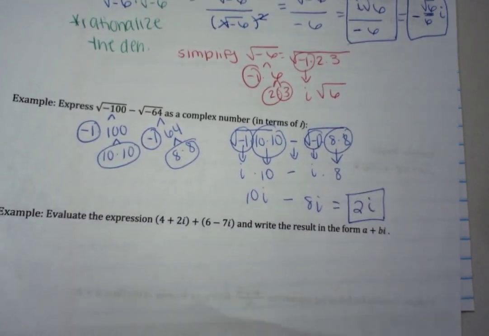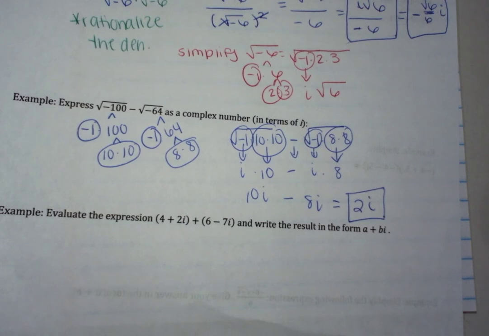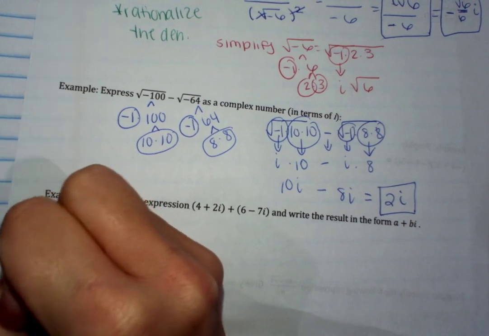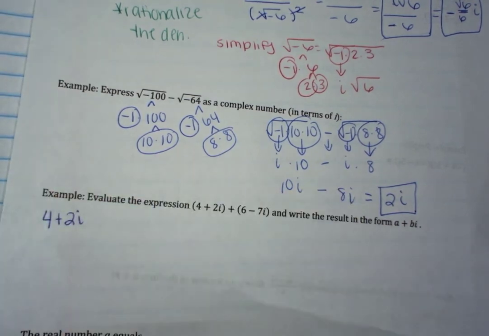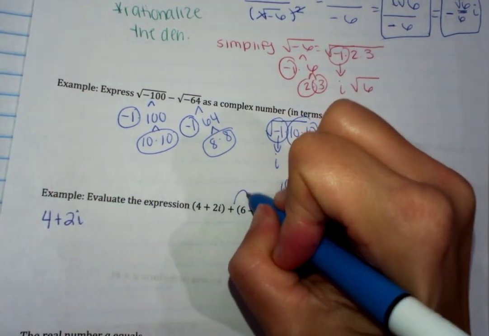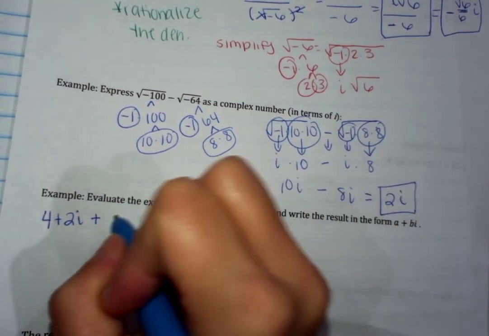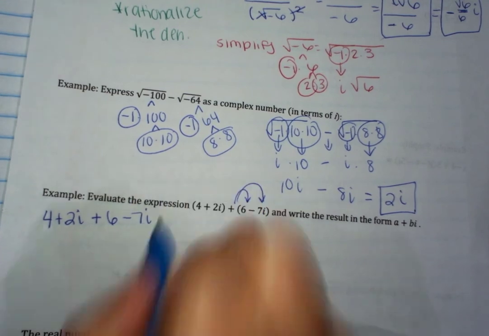Next example, evaluate the expression 4 plus 2i plus 6 minus 7i. Write the result in the form of a plus bi. So there's nothing outside of this first set of parentheses to distribute besides a positive 1, so it's going to stay 4 plus 2i. Now, outside the second set of parentheses is a positive 1, so likewise it's going to stay plus 6 minus 7i.